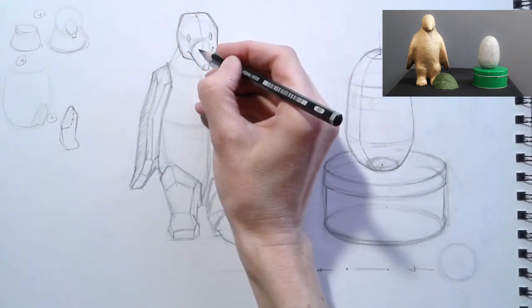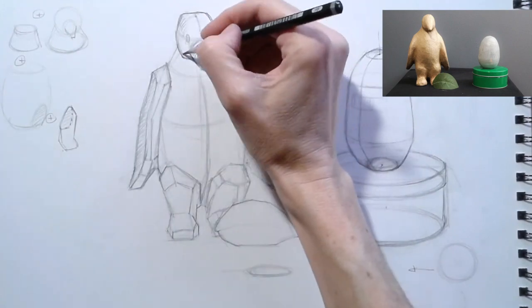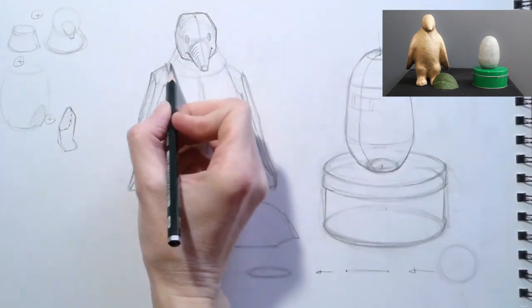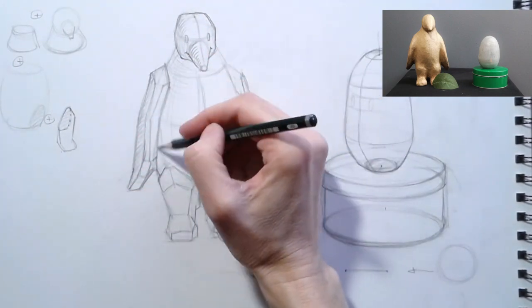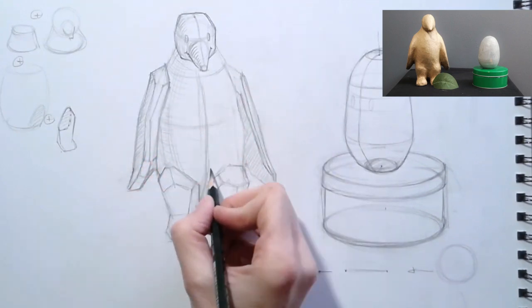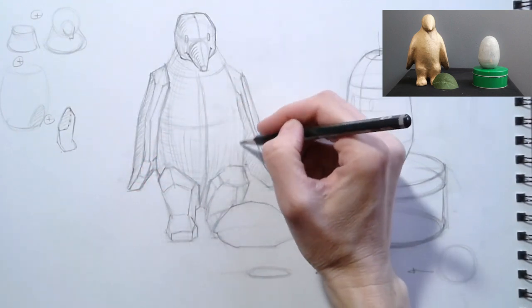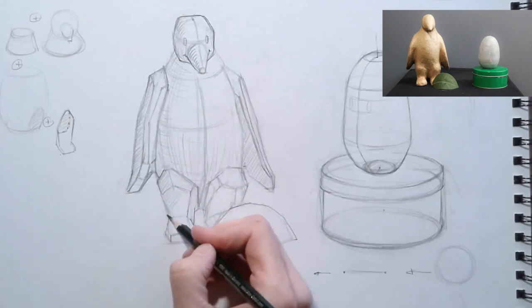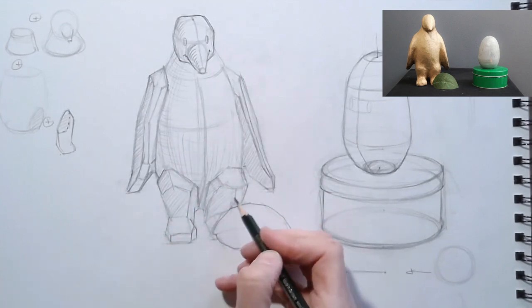The other thing you can do once you have your cross contours and plane changes is you can mimic them all along the form to create cross-hatching, and that cross-hatching can create tone as well as reinforce your forms. You're doing two things at once.